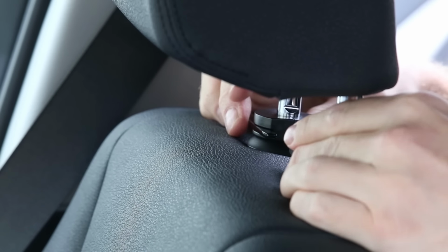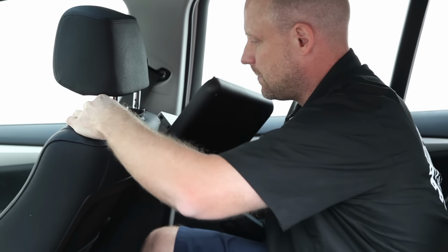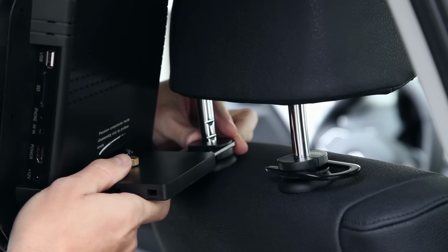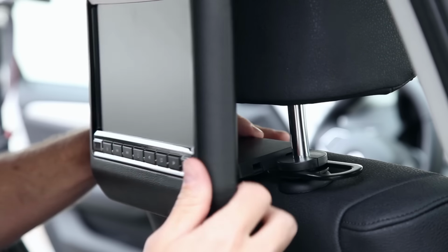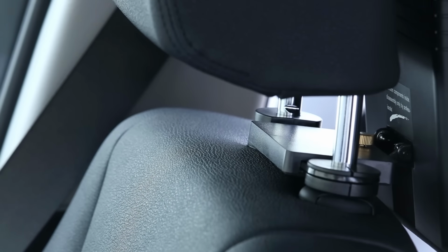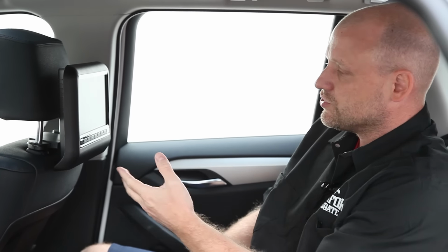And now we'll go ahead and mount the headrest piece itself. So you'll turn it one direction, pull the other side back out, and there you have a headrest that's really nice, almost matches the vehicle perfectly, super easy to use, looks great. What else could you ask for?